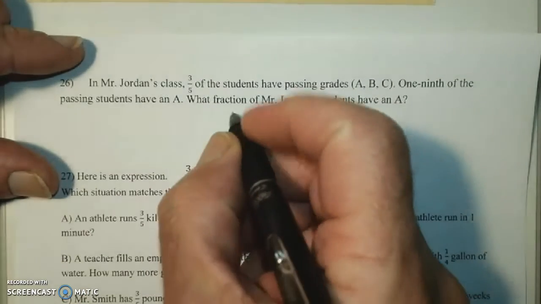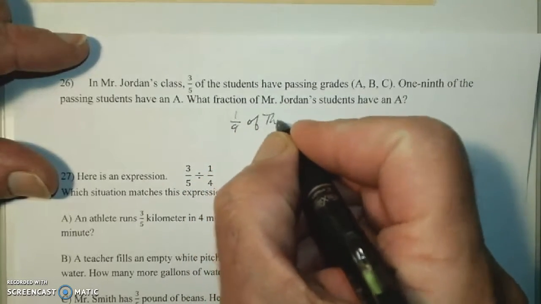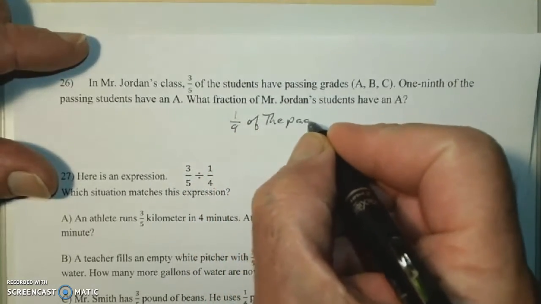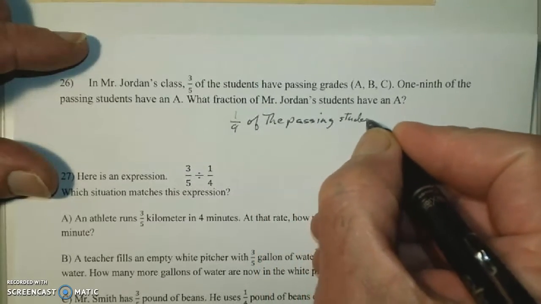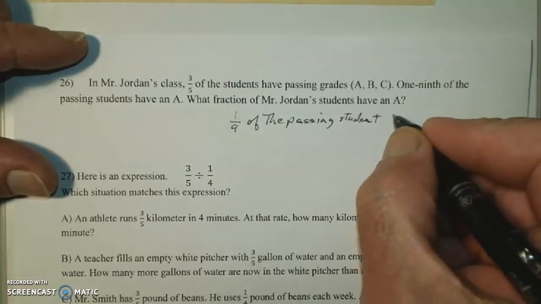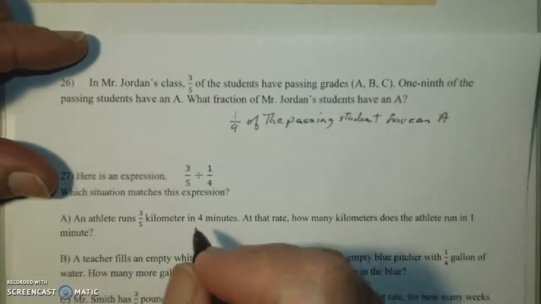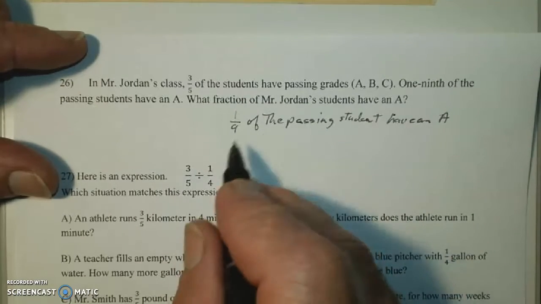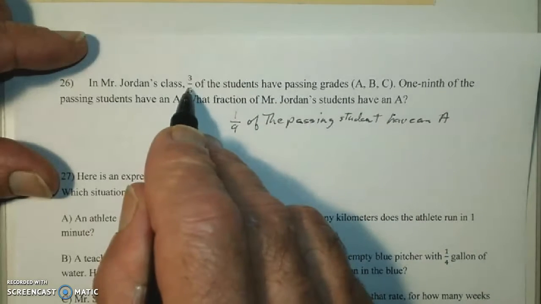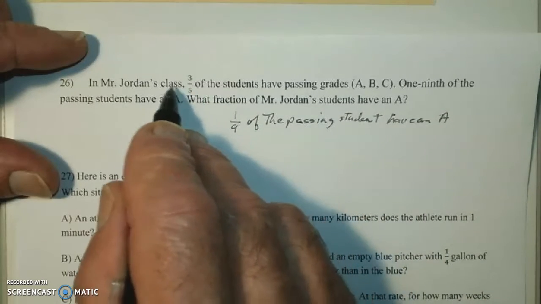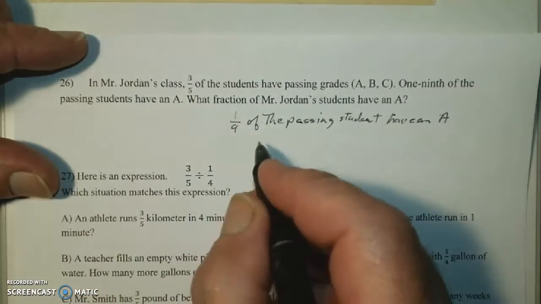Key sentence here. 1/9 of the passing students have an A. That's our key sentence. We don't know how many passing students there are, but we do know that it's 3/5 of his students. So it's asking what fraction has an A.